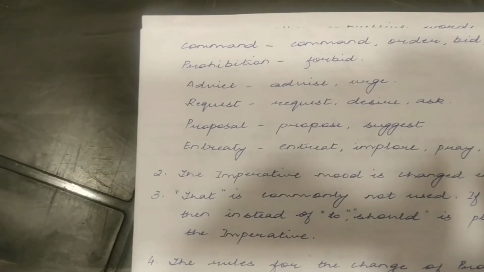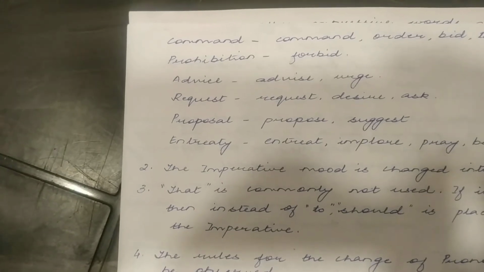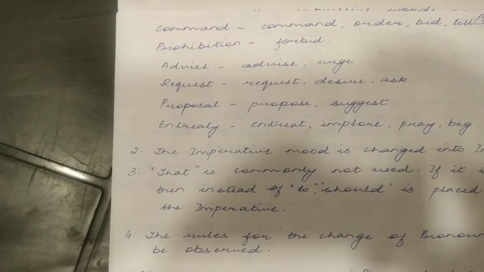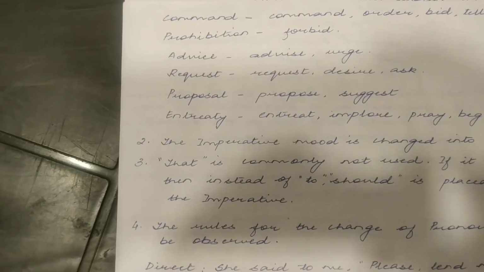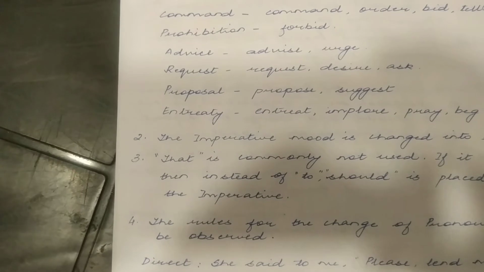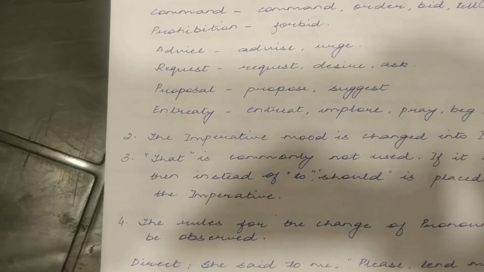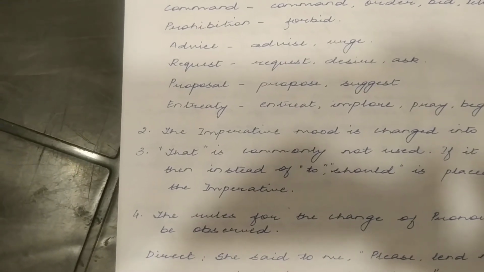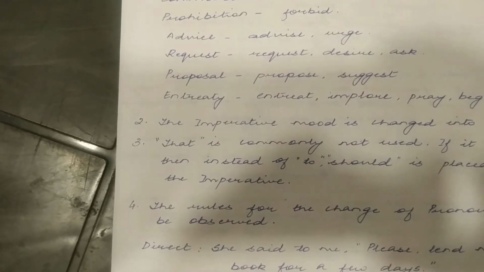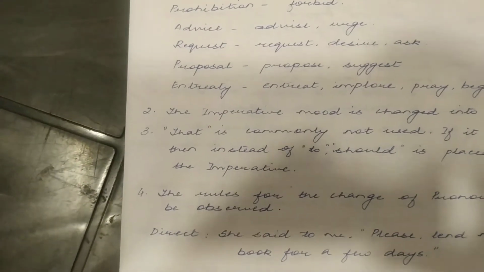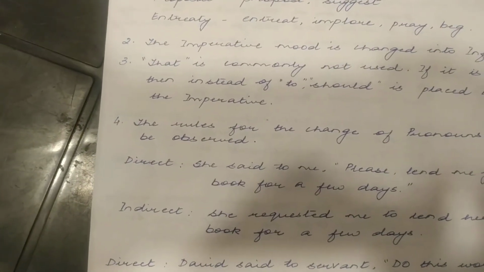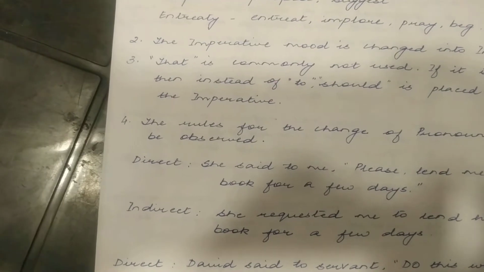Entreaty changes to entreat, implore, pray, and beg. The next point, the imperative mood is changed into infinitive. That is commonly not used. If it is used, then instead of to, should is placed before the imperative. The rules for the change of pronouns must be observed.